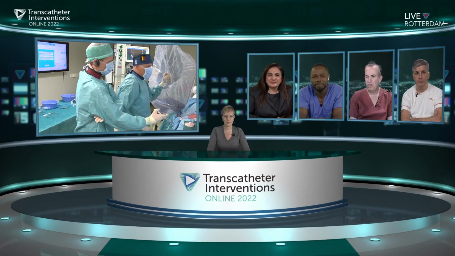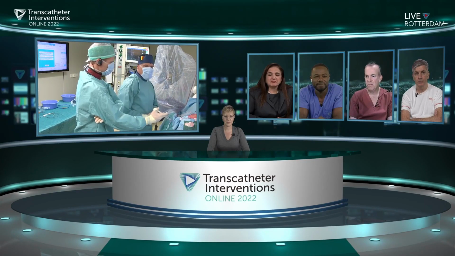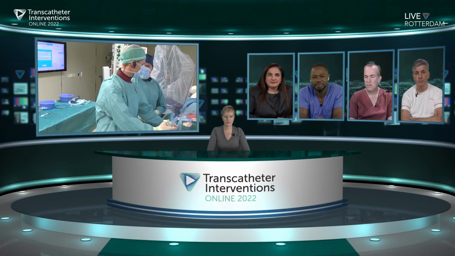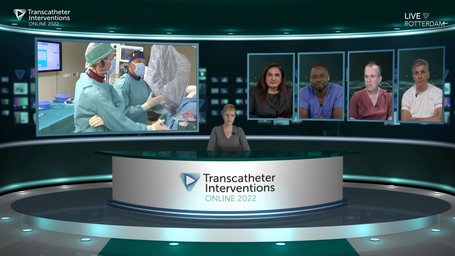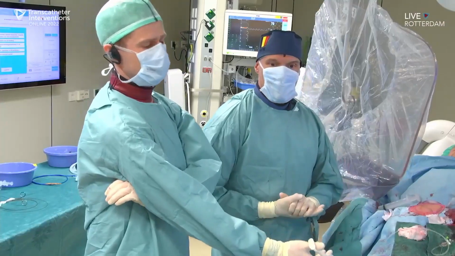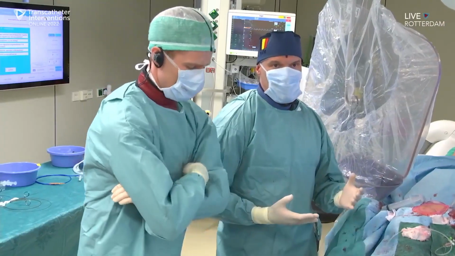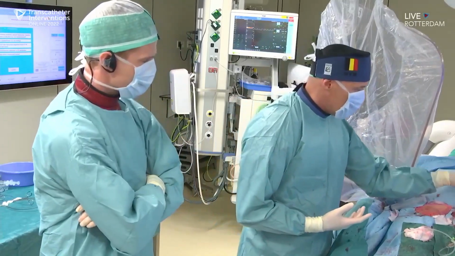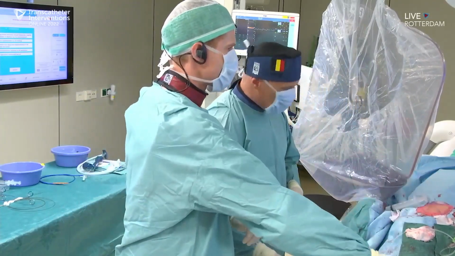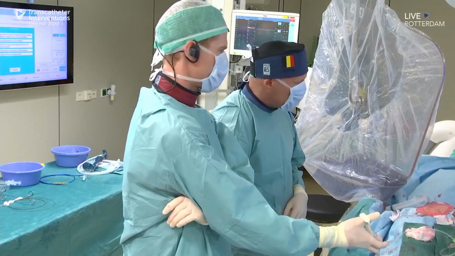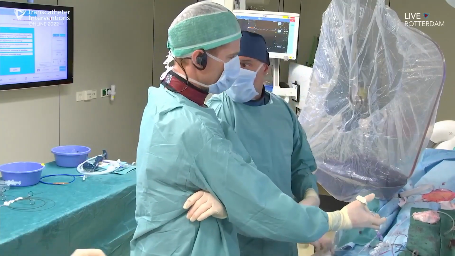No, I think here you have to be prepared for some bailout options, and there is no bailout option when you use a Manta device other than a covered stand. So we want to try to avoid a covered stand. That's why we would not prefer to use a Manta here. Can we move the screen distally, please?